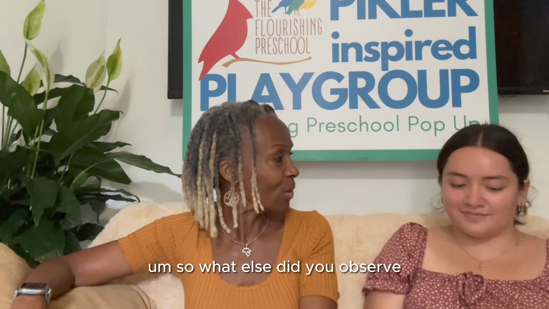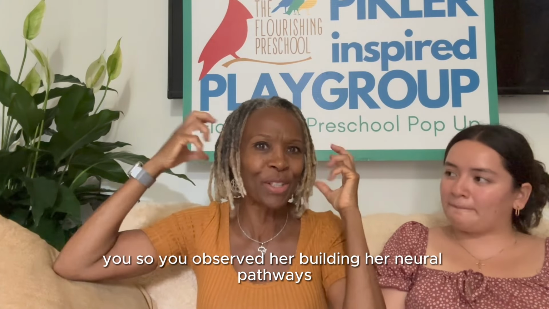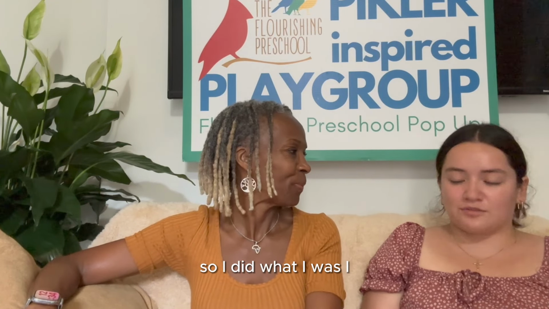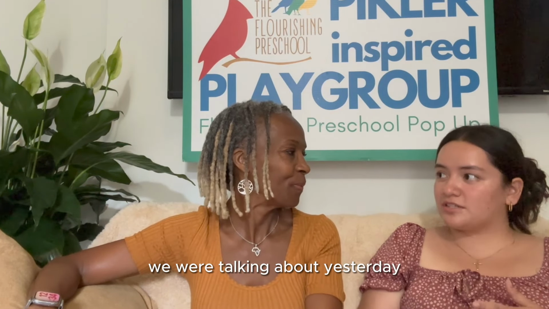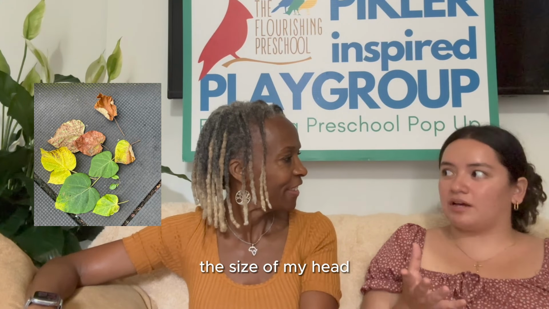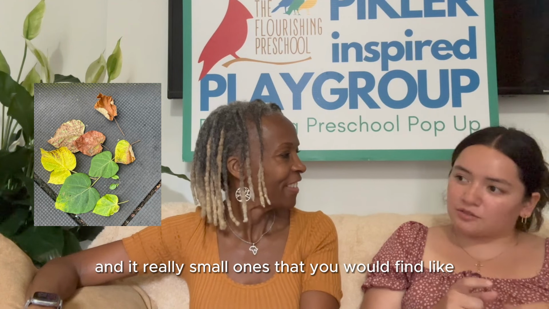So what else did you observe? So you observed her building her neural pathways. I did what we were talking about yesterday with the leaves, and I collected a bunch of different leaves. There were big ones the size of my head, and there were really small ones that you would find near the grass.